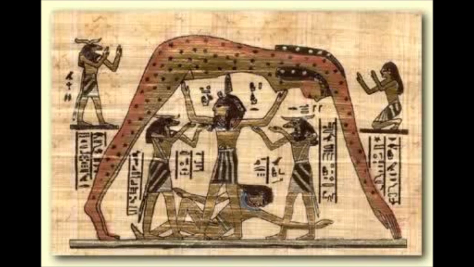And then the story involves her being pregnant, and so it was too late for Shu, and the daughter already got pregnant, but because he separated the 2, she was unable to give birth, and that's where Thoth comes in, and Thoth creates an extra 5 days in the calendar year, and on those 5 days she was able to have her 5 children, and Cain and Abel were the first 2 sons of Nut.